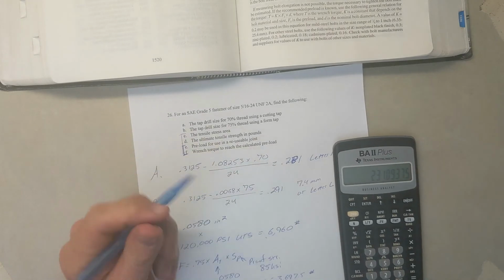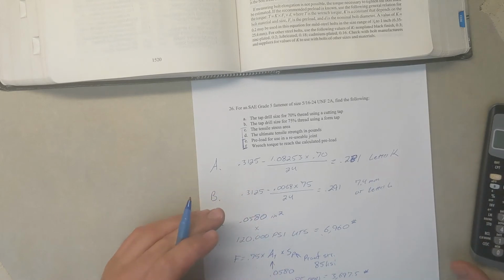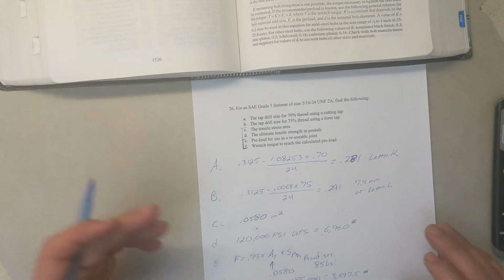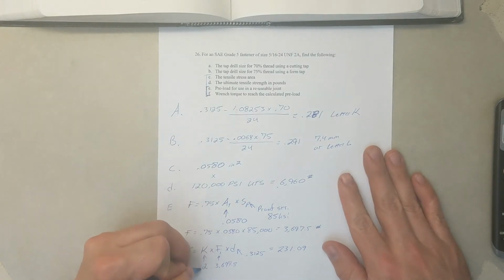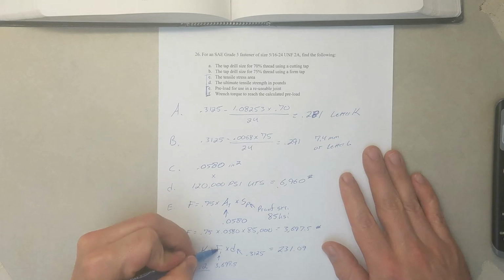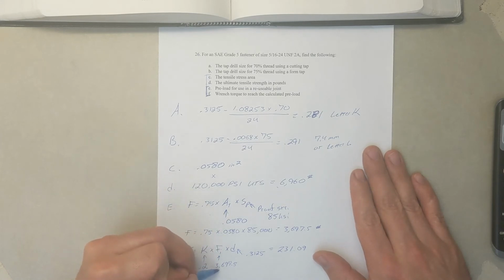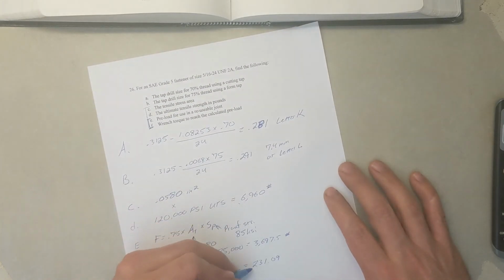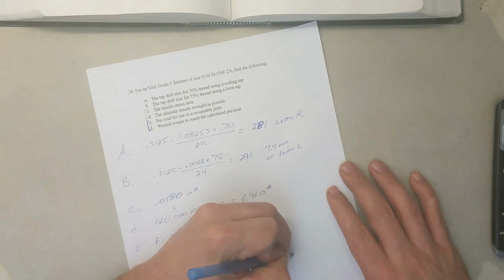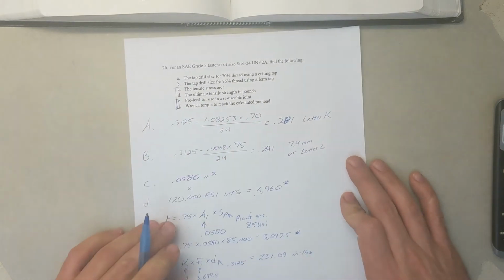231.09. But we have to think a little bit about what those units are, because we need to apply units to our answer here. The K value is unitless. The preload is in pounds, and then the diameter here is in inches. So in terms of torque, this is in inch pounds of torque.